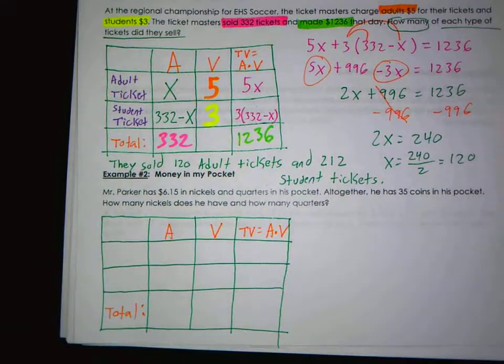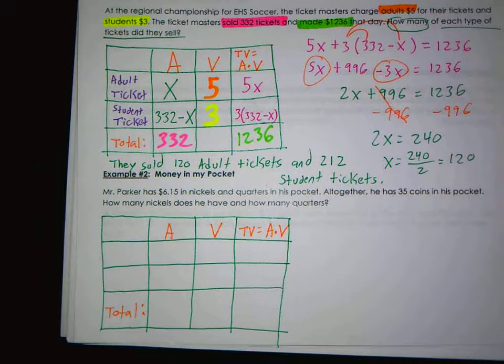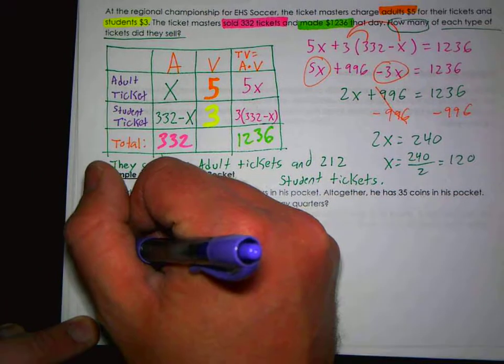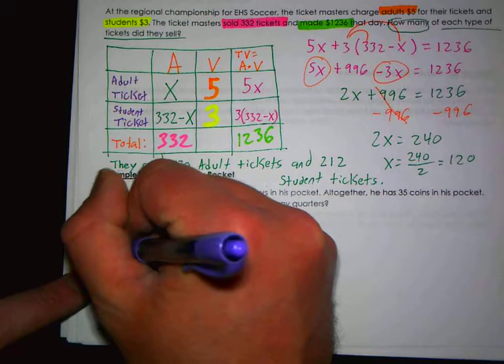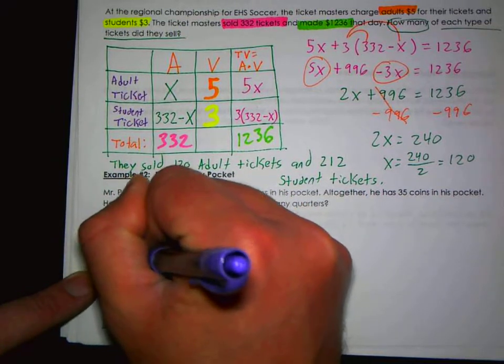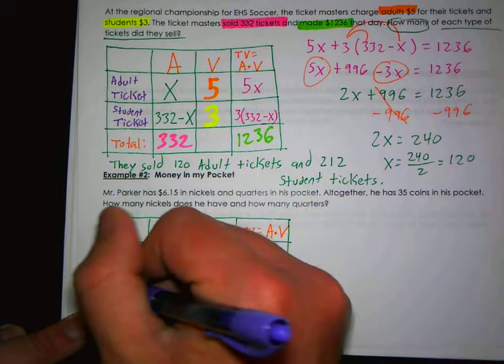And then I read the question. Mr. Parker has $6.15 in nickels and quarters, and he has 35 coins in his pocket. How many nickels does he have and how many quarters? So the variables are how many nickels, how many quarters. So I'm going to make this nickels, just nickels, and this be quarters.